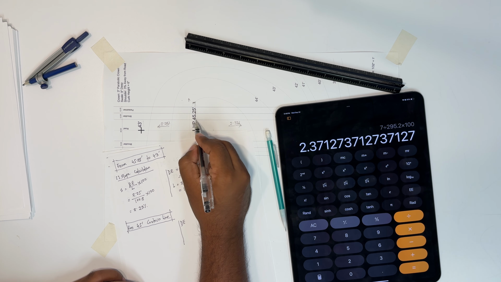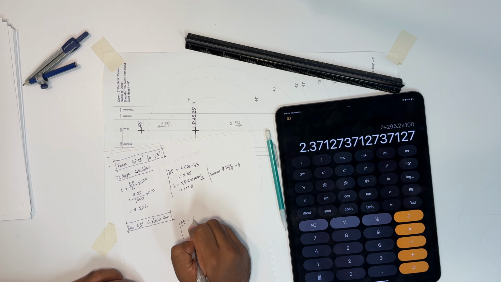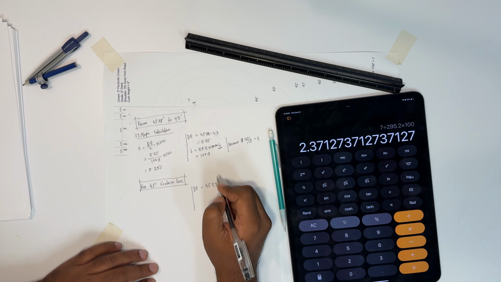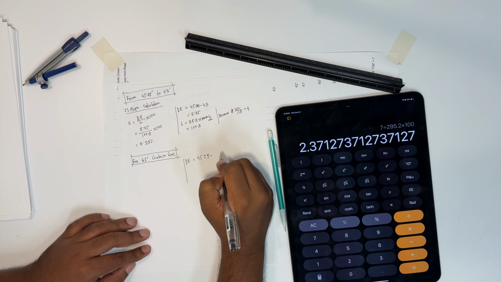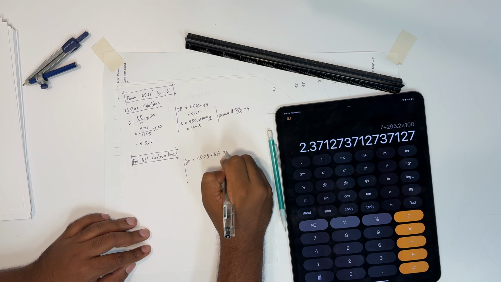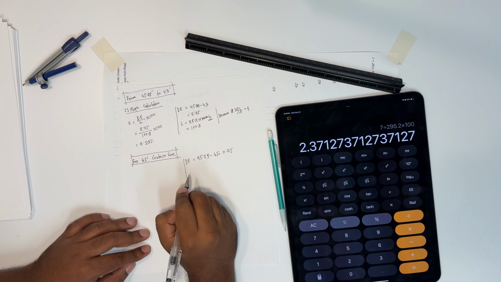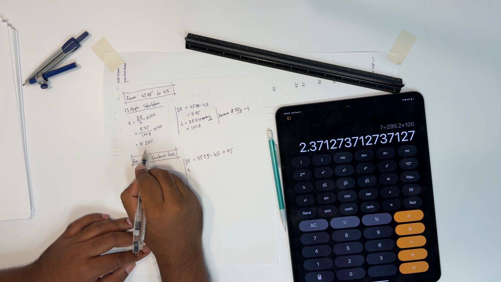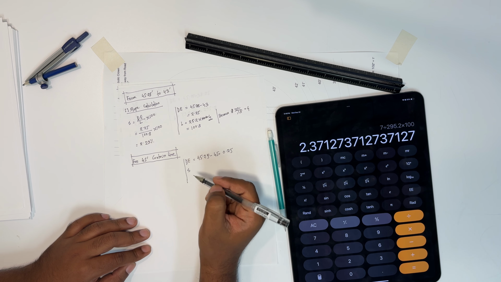DE is this minus 45. So 45.25 minus 45, which becomes 0.25. All right. S will always be this when talking about longitudinal direction for this part.